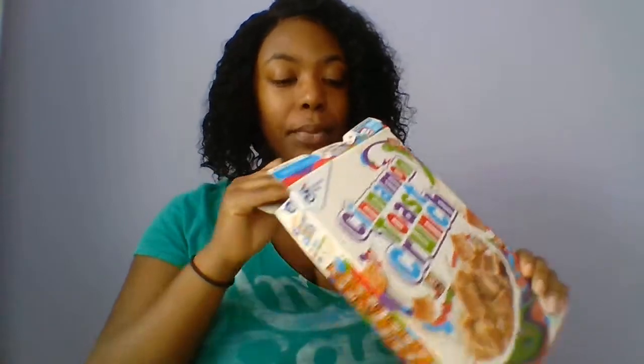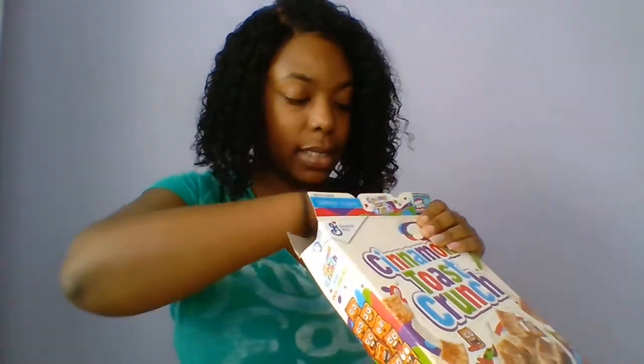So the first activity is called Cereal Box Story. You're going to take your empty cereal box and go around the house and find small little items that you can put inside your cereal box, like toy animals, fake flowers, real flowers, rocks. I'll show you some of the things I put in my box.